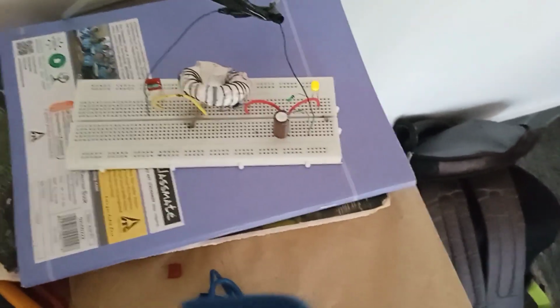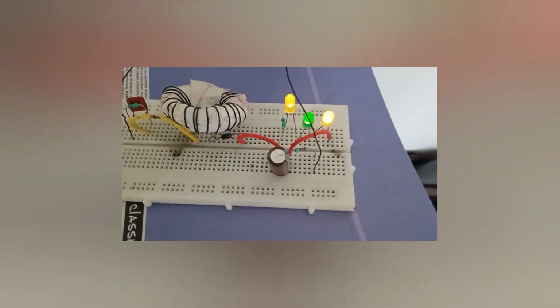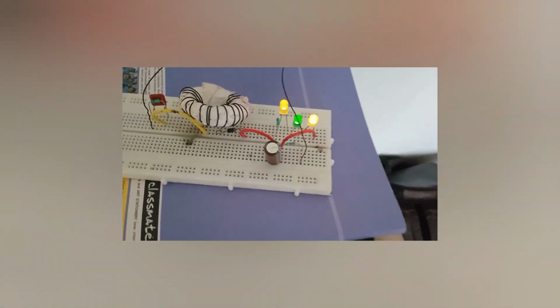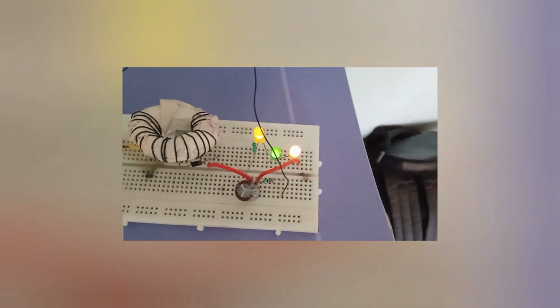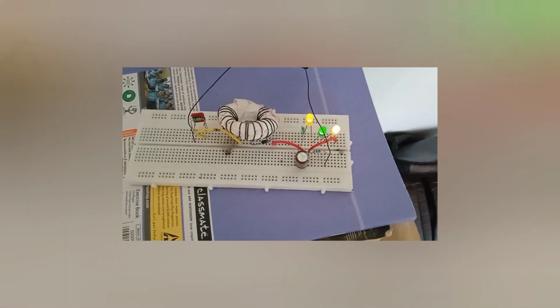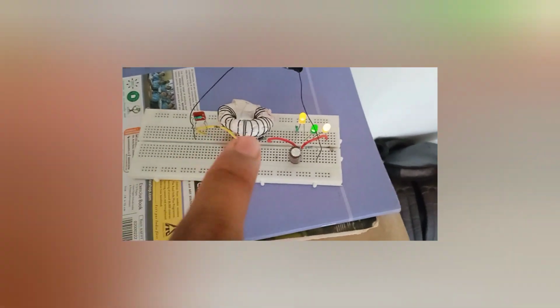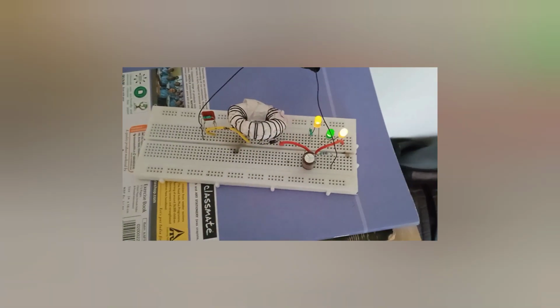Then if I turn it on, it works. So here it is, 3 LEDs. Beauty. I have to show you the voltage. It's quite high. That's why there is the large 100 kilo ohm resistor before the LED.